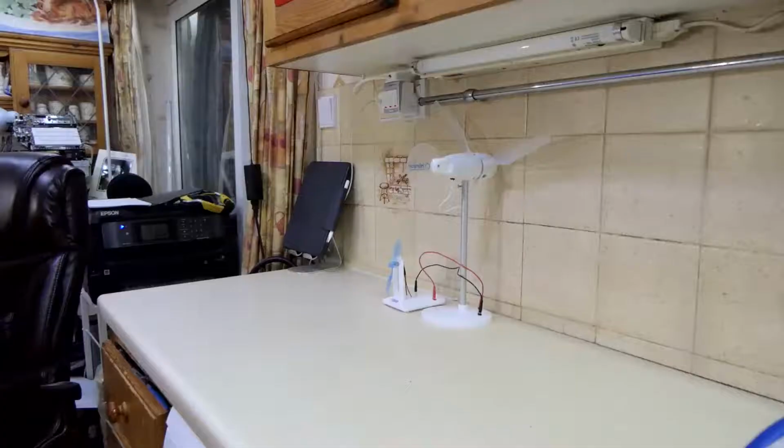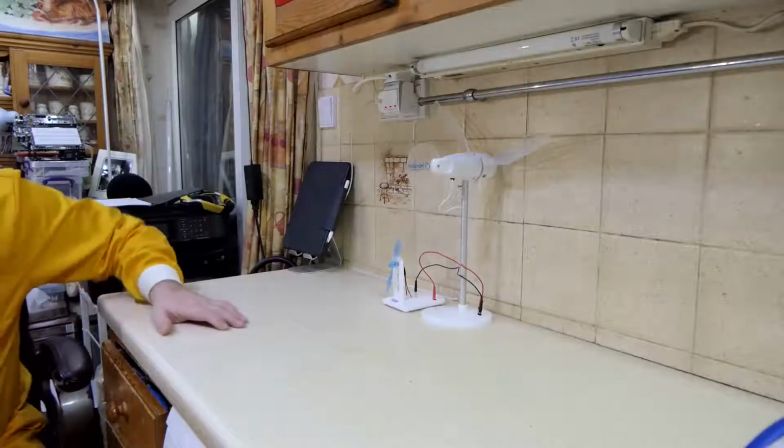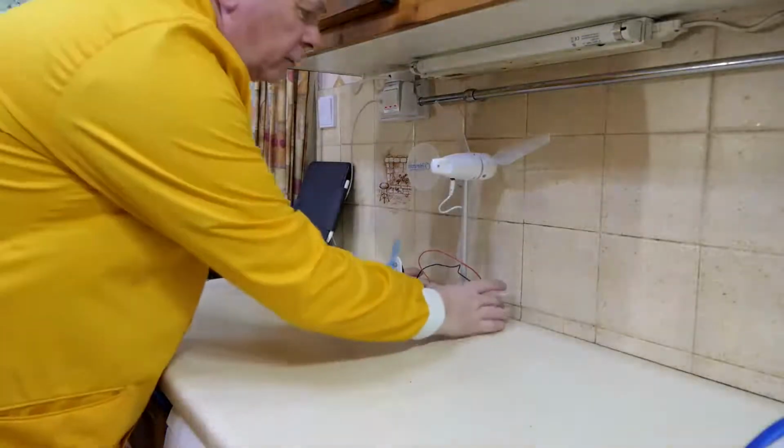I want to look more at energy and efficiency, and to do that, we're going to have a quick look at another simple experiment. And in fact, the size of this will give you some indication of how efficient it is. I've got two fans.